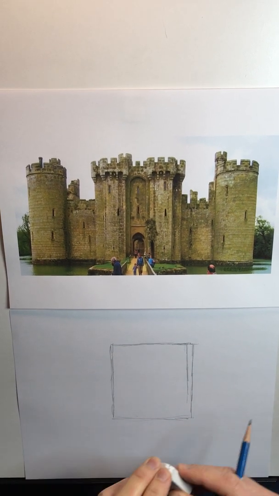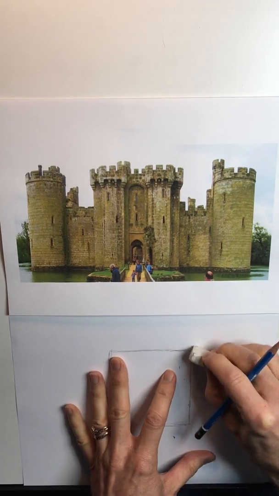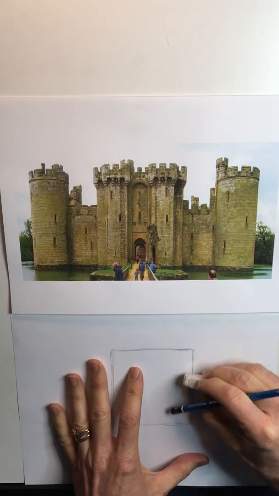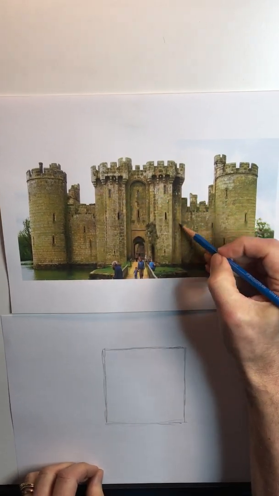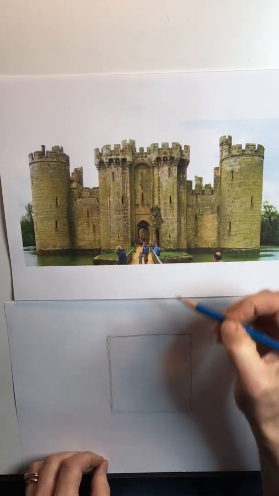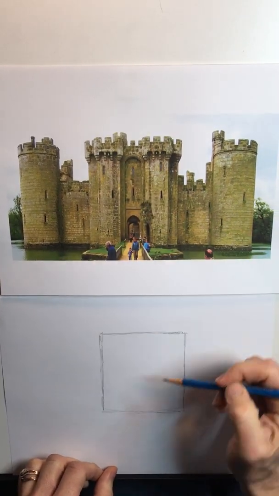Okay, all right, now we've got the square, and that's this part right in here behind these two towers. So next, we're going to put the towers in.